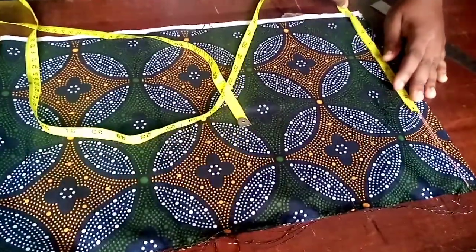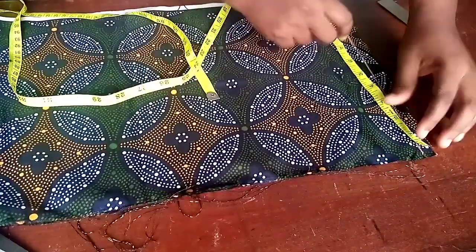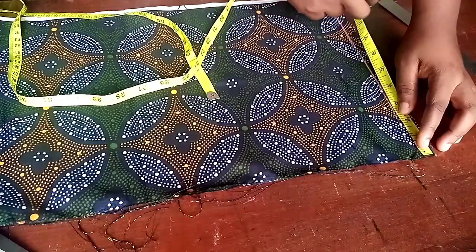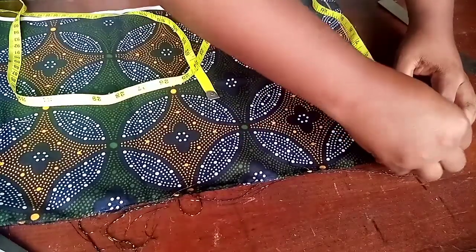Our shoulder is 15, so we're going to divide 15 by 2. It's going to give us 7.5.